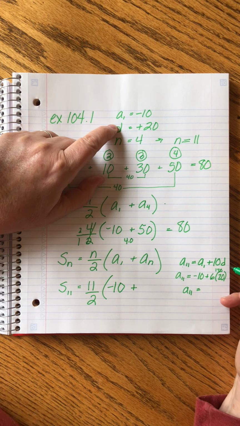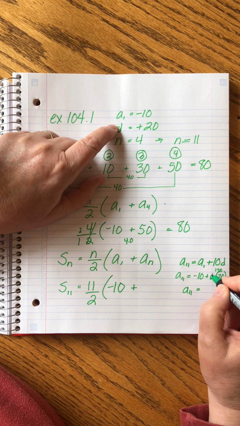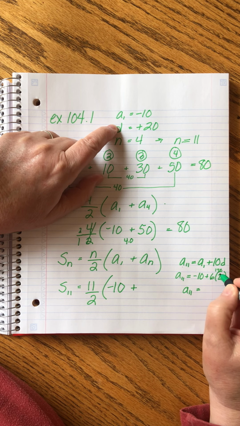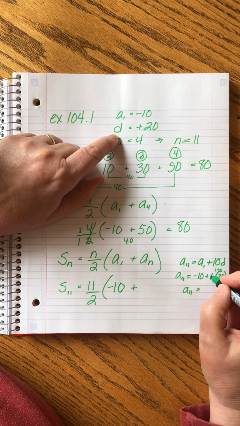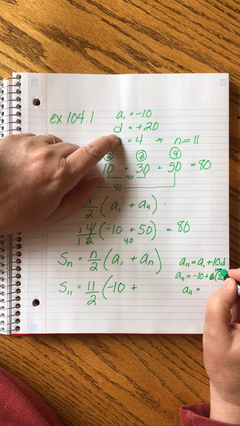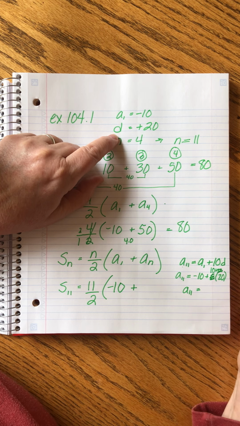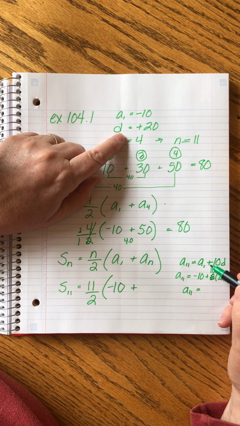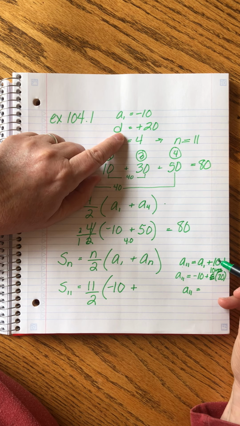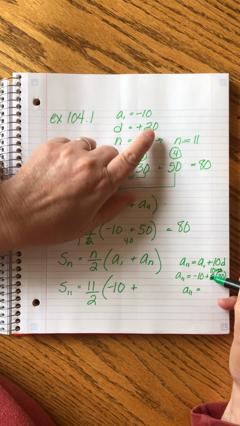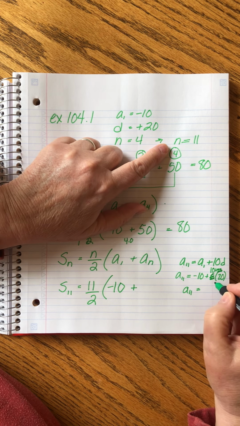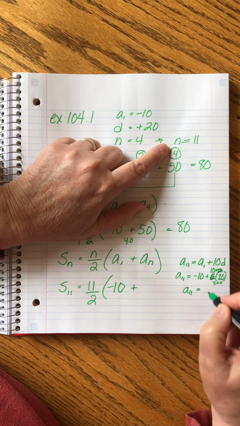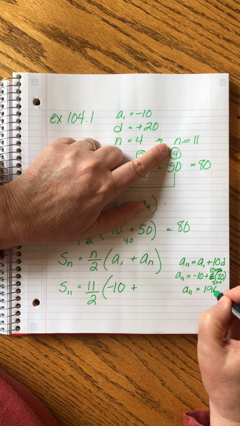Wait, I see what I'm doing. I'm doing this wrong. I'm using the 6, but that's not right. It's 10 times the common difference. Where did I get the 6? I don't know. The common difference is 20, and we're multiplying by 10 because we're trying to find the 11th term. So this is 200 minus 10. Sorry, my brain went sideways there.